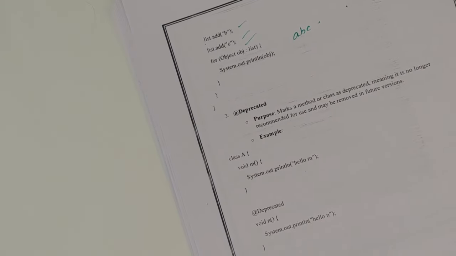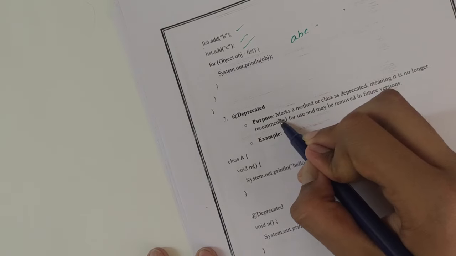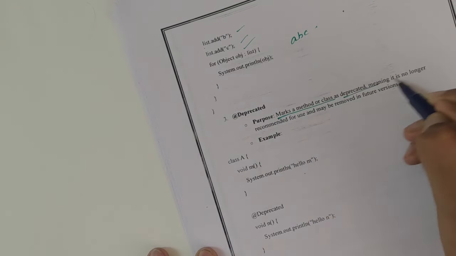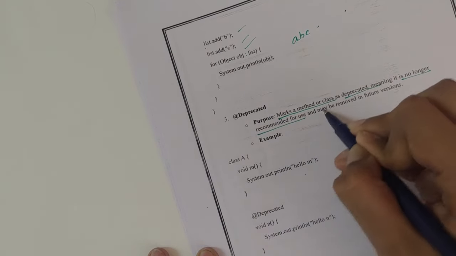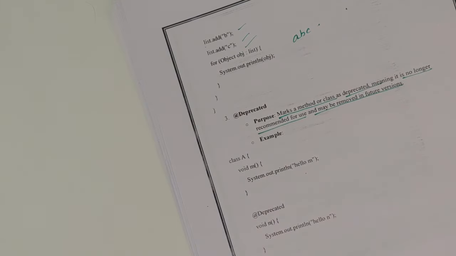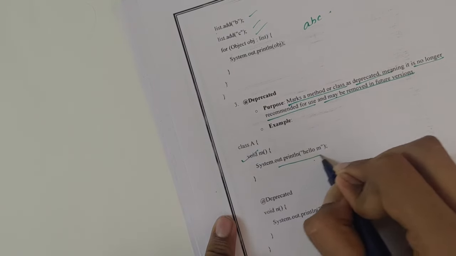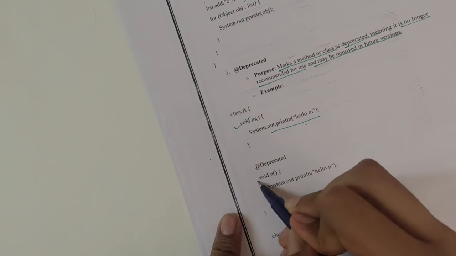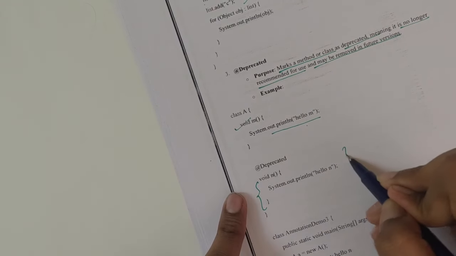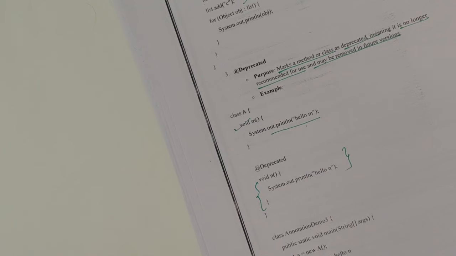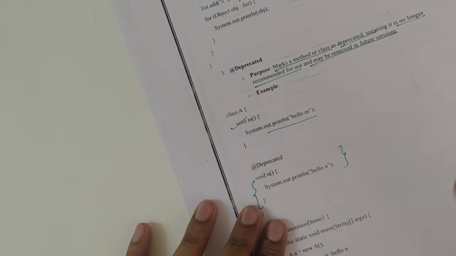Next we have Deprecated. Deprecated will mark some method or class as deprecated, meaning it is no longer recommended for use and may be removed in future versions. That means Deprecated will be used whenever a particular class or method is of no use now, and it can be removed in future versions as well. For example, we have declared a method void m, System.out.println hello, then Deprecated. That means we have declared one method or class which is no longer recommended to use and has to be removed further.